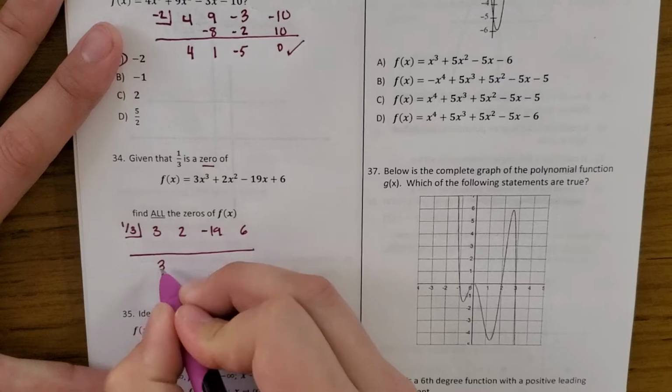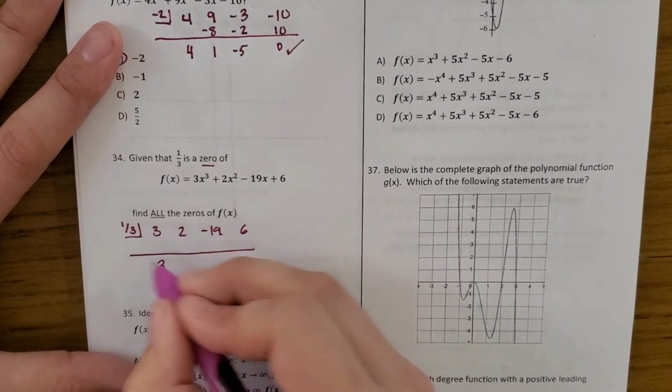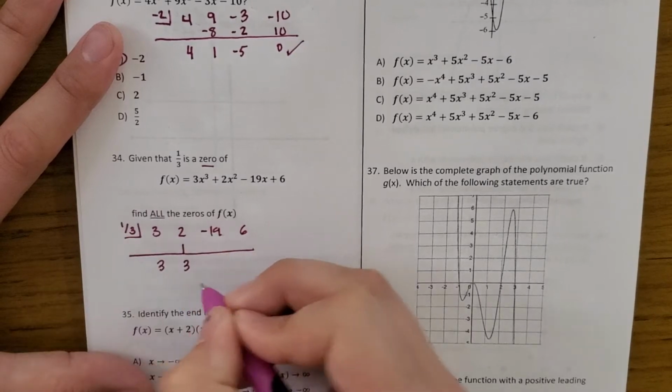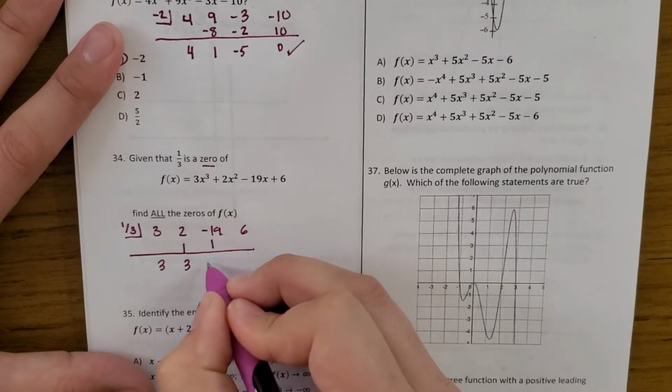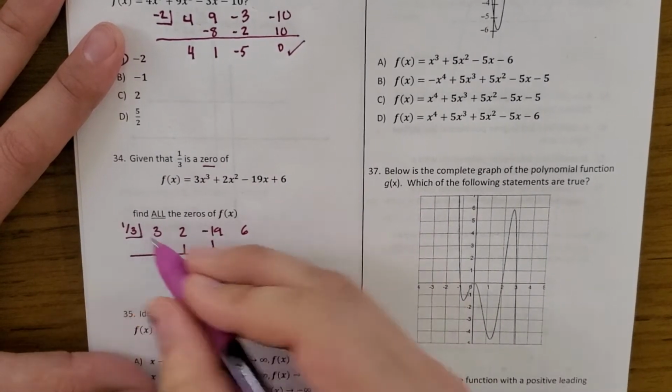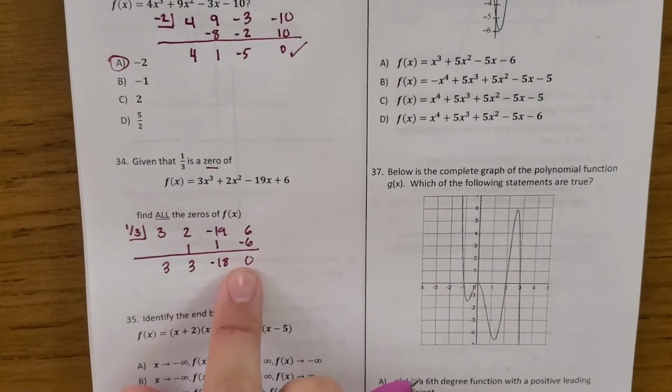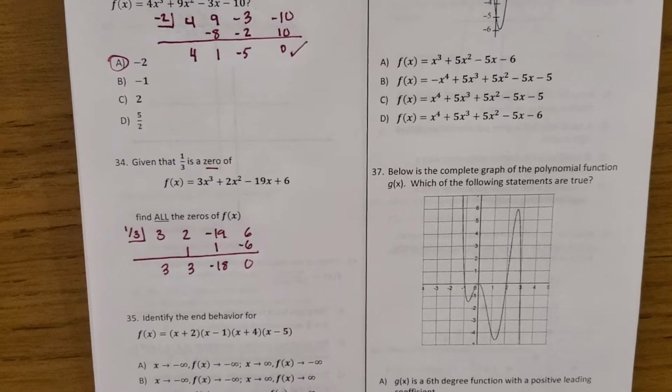So bring down my 3. 3 times 1/3, or 3 divided by 3, is 1. Add that up, I get 3. 3 divided by 3 again is 1. Add that up, I get negative 18. Negative 18 divided by 3 is negative 6, and I get 0. So it does work, which means that 1/3 is a factor.